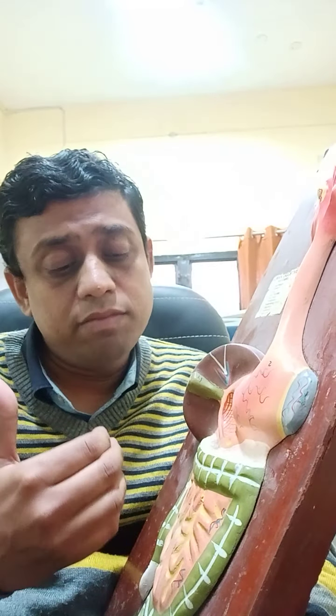In other parts, especially the descending colon, the mucosal folds are found, but they are not in the whole circumference. They are found semilunar, and we call them the plicae semilunares.